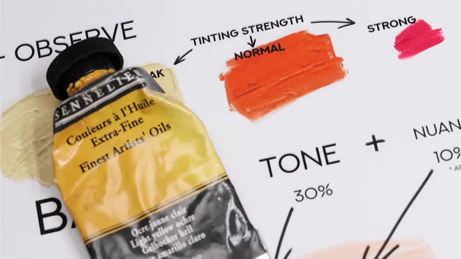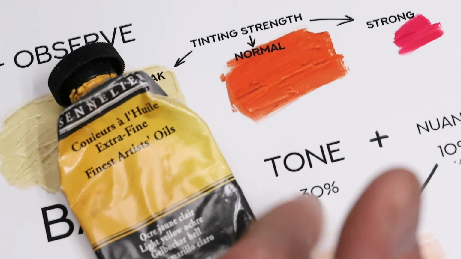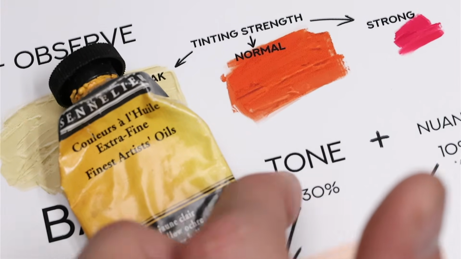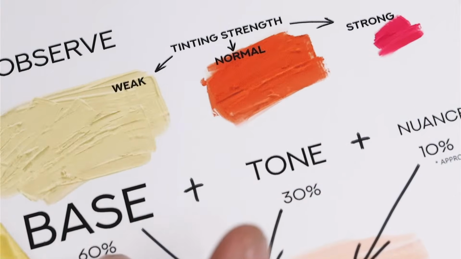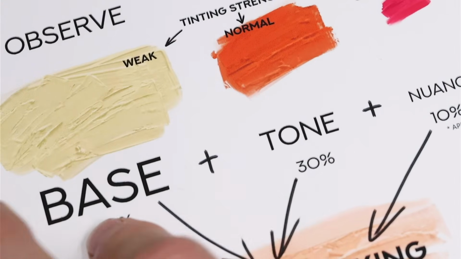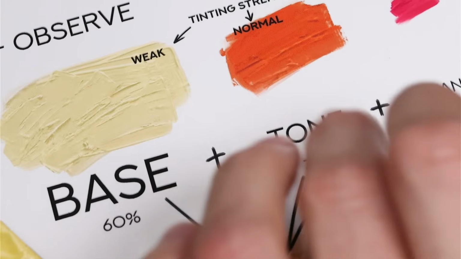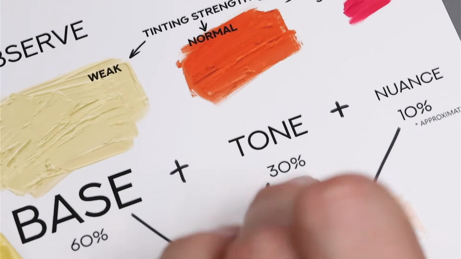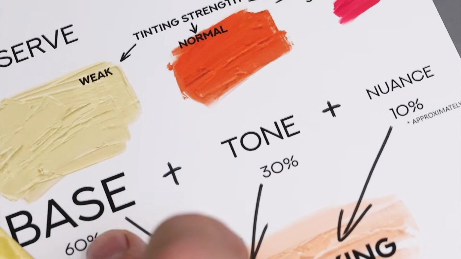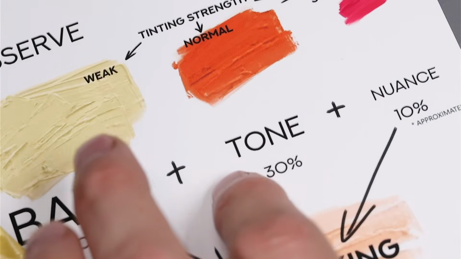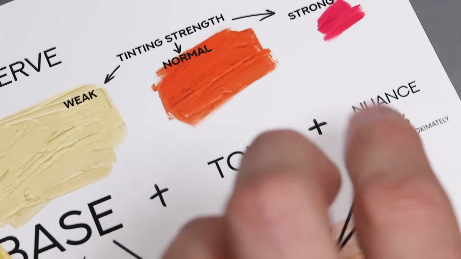Of course, if the color has a very low tinting strength, you might want to add more than 30% of the tone, so maybe 60, 70, whatever. These are just approximations. I think in my final version, I'll probably remove the percentages. Maybe I'll just say the base is a lot of it, this is just a normal amount, and this is just a small amount. Like a lot of paint here, a normal amount of paint here, just whatever is needed, and just a small touch.